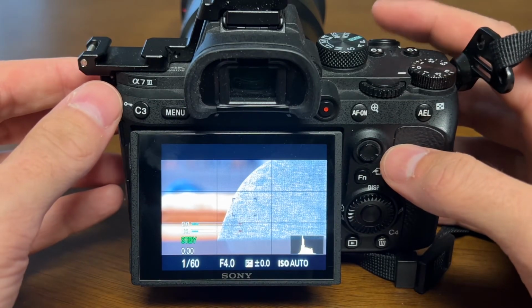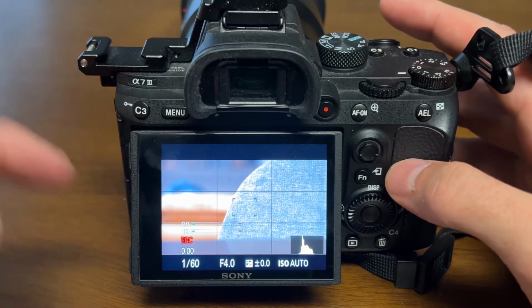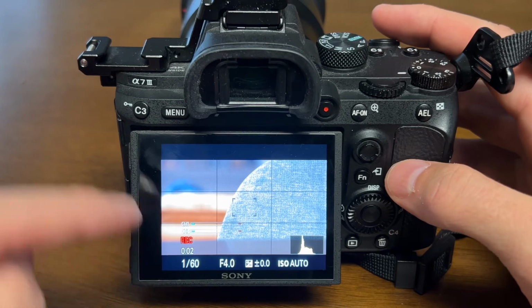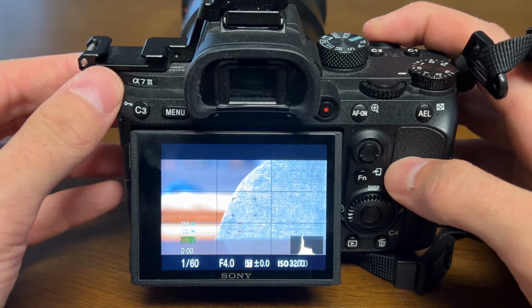So now I'm going to start the movie recording with the shutter button. Bingo. And that is how you use the shutter button to start your recordings. Super duper easy. That's how easy it is to use your shutter button on your a7 III to record video.